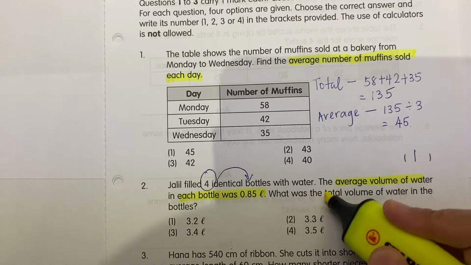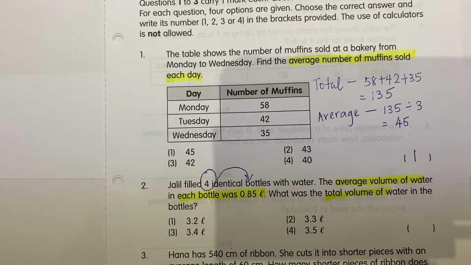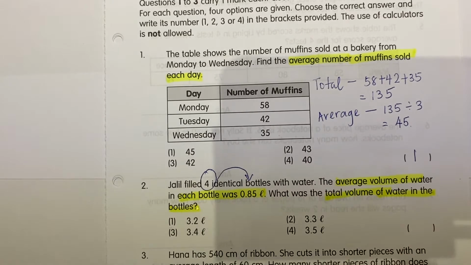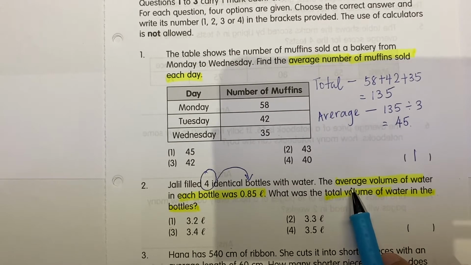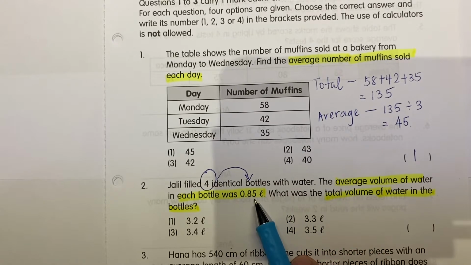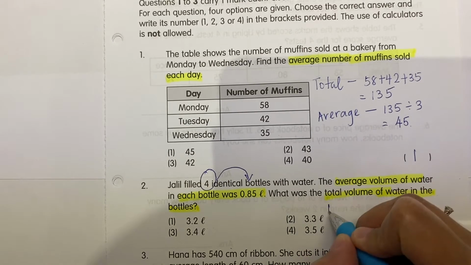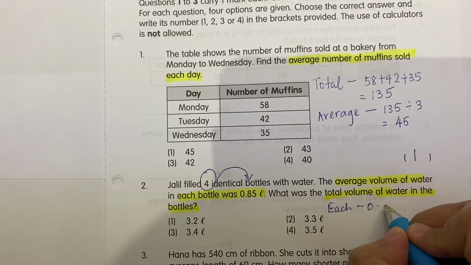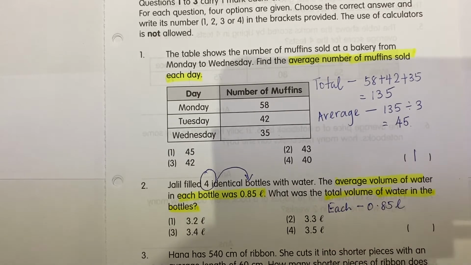What is the total volume of water in the bottles? As you can see, question number 2 is not asking about the average because the average is already given, and that is 0.85. So each bottle contains this much water, 0.85 liter.